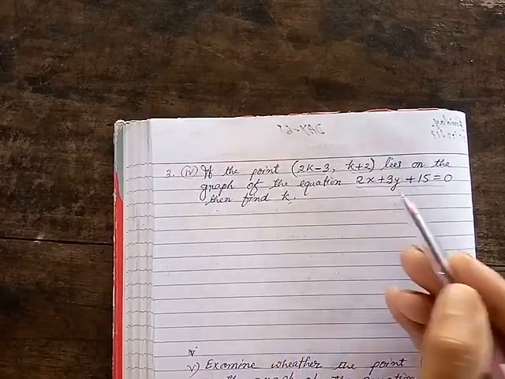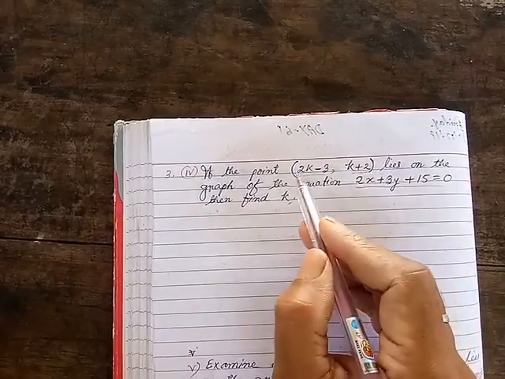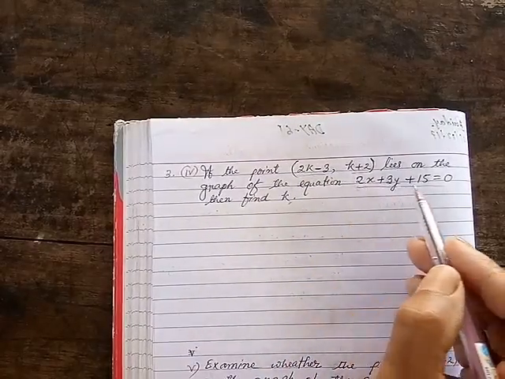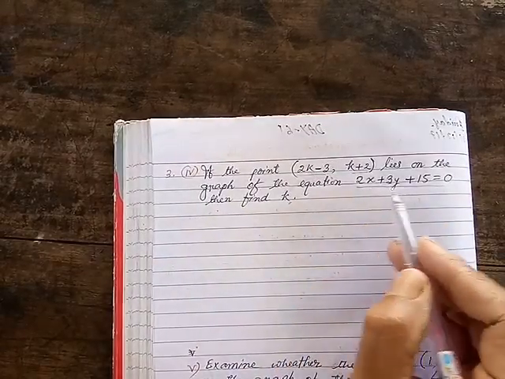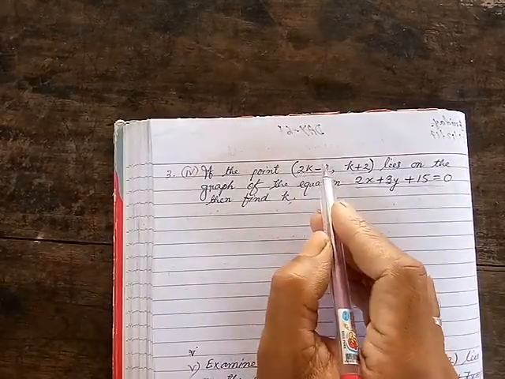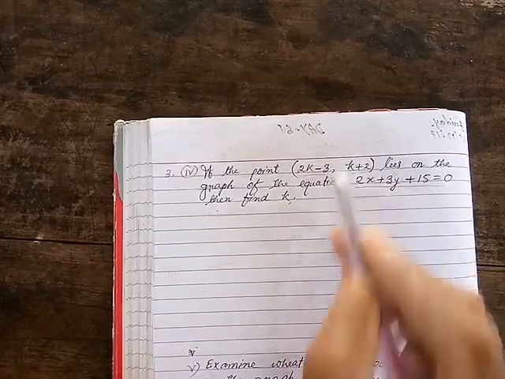This point lies on this graph, that means this is one of the solutions of this equation. That means this x coordinate is the x value, and the y coordinate is the y value.